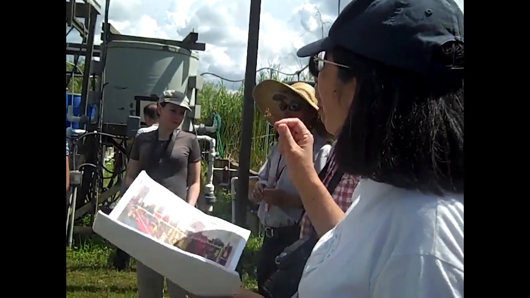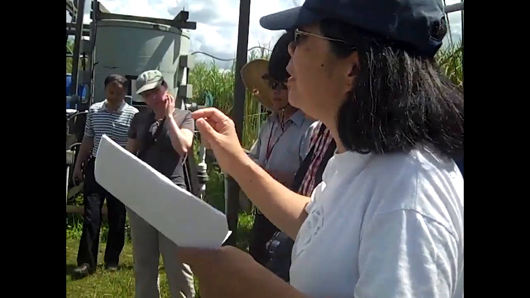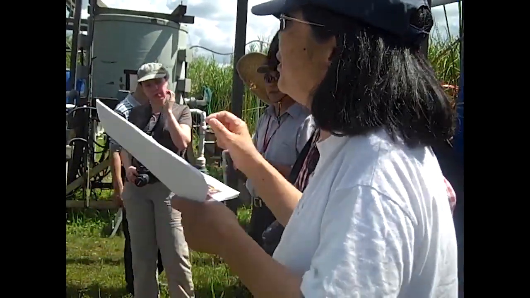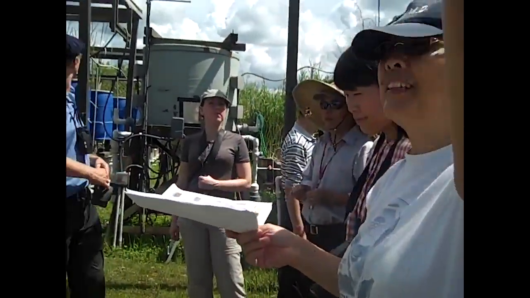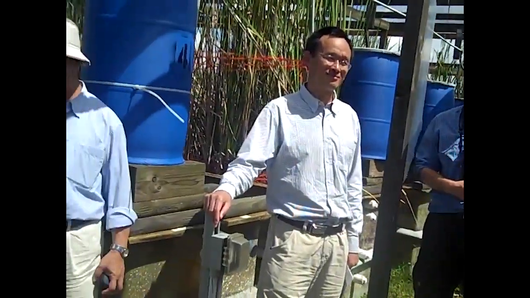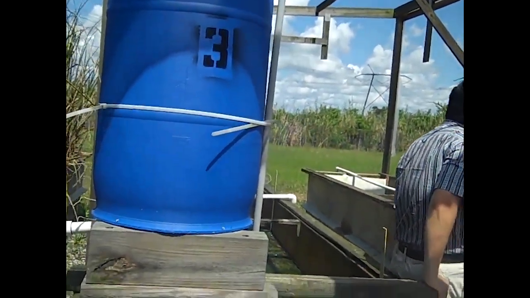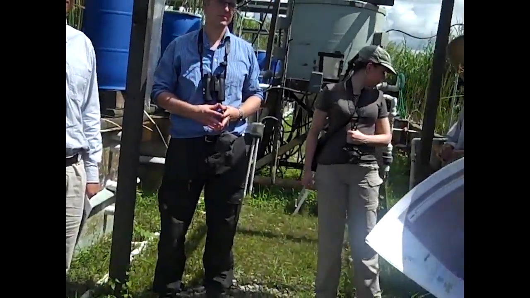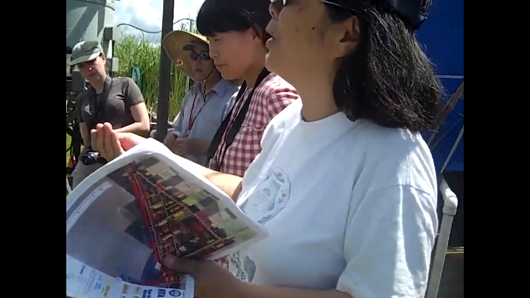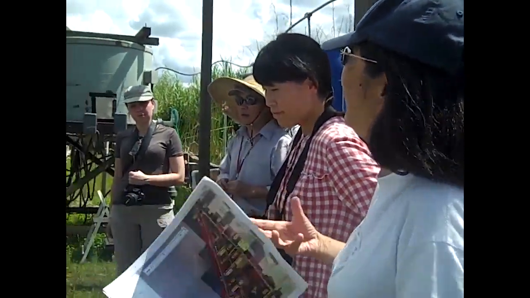Now the STA outflow, the average of 25, is already very low, but we need to reach 10. This is under the low-phosphorus condition, under 25. How can we lower it down further? So this is a challenge.